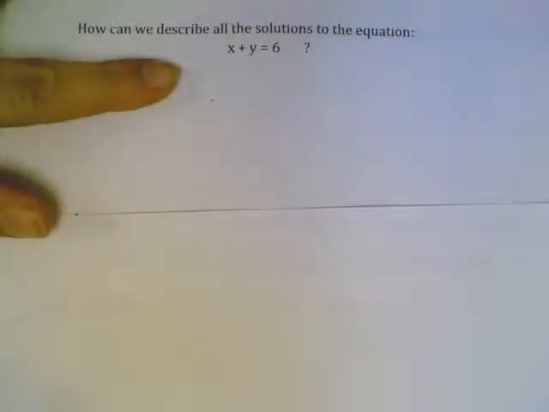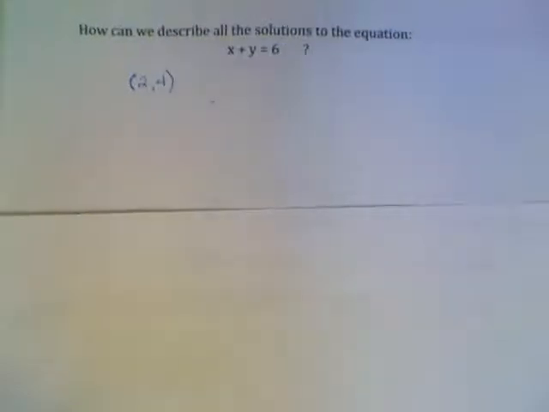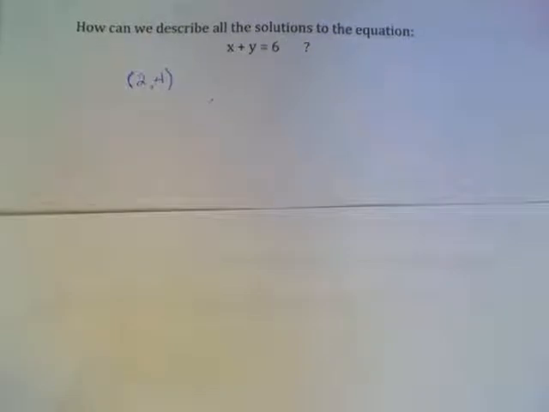In this chapter, we're going to be solving equations that have two variables in it. Because there are two variables, that means when I give a solution to this equation, I need to give two values, a value for x and a value for y. For example, in this equation, I would give the solution as 2, 4. If x takes on the value of 2 and y takes on the value of 4, the equation works because 2 plus 4 equals 6.